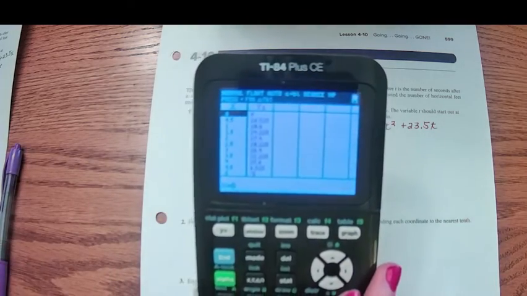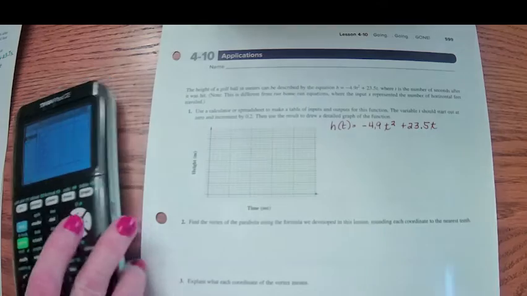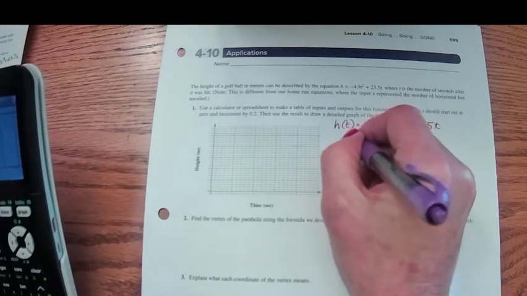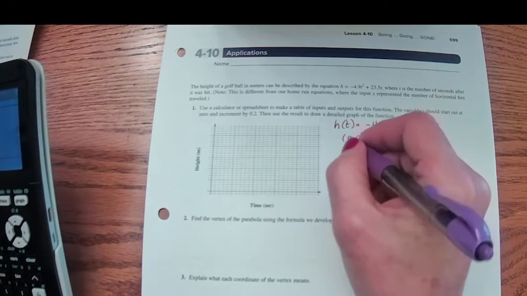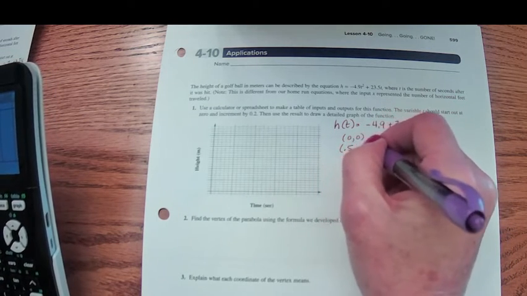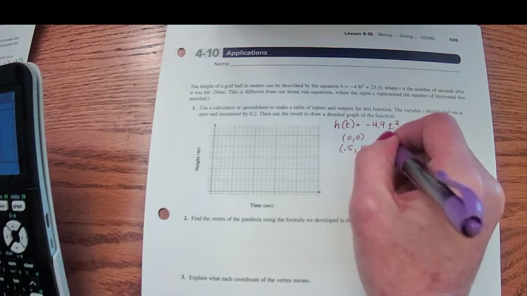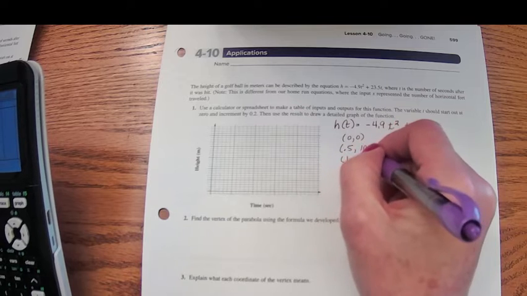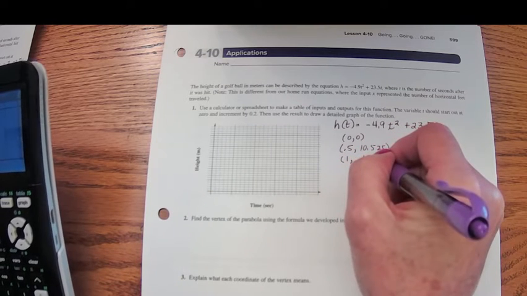Okay, so if you were able to do that, you see that here are some sample data values. So at time 0, it's at height 0. At time 0.5, it's at 10.525. At time 1 second, it's at 18.6.